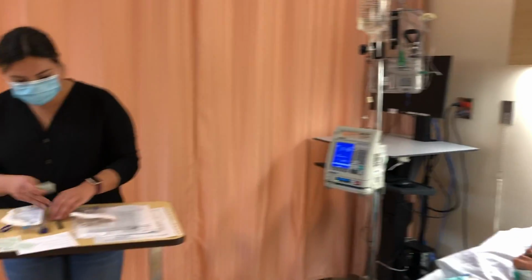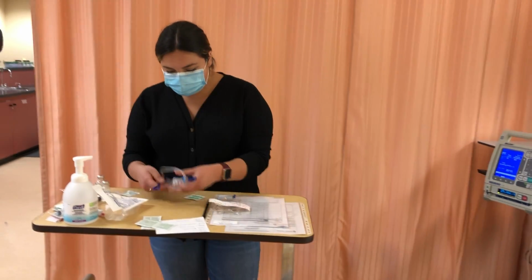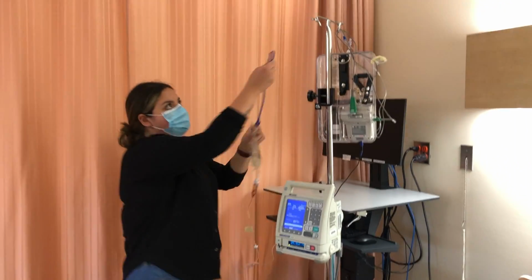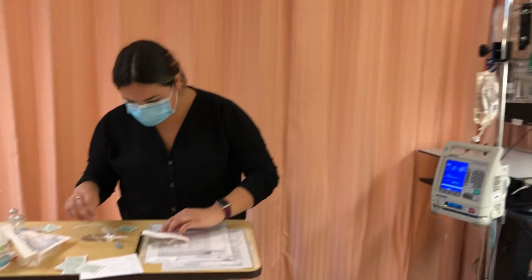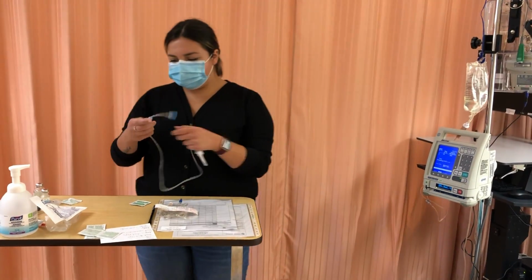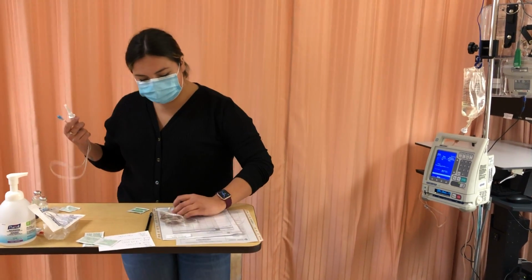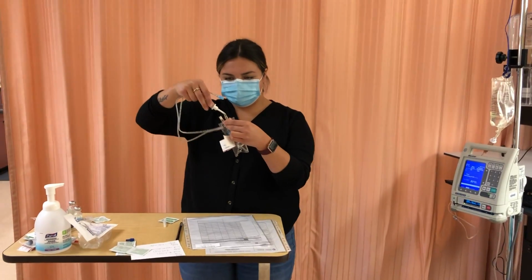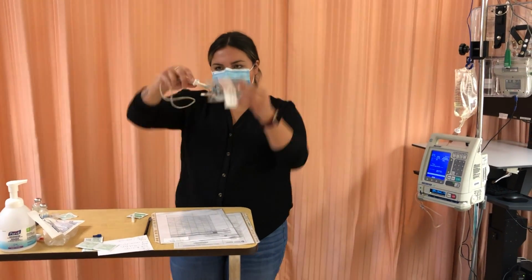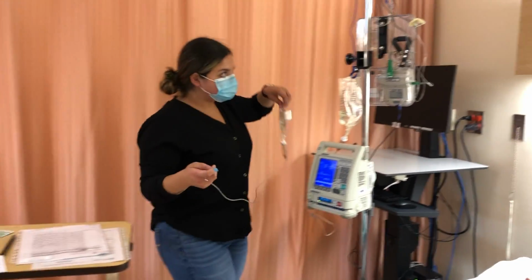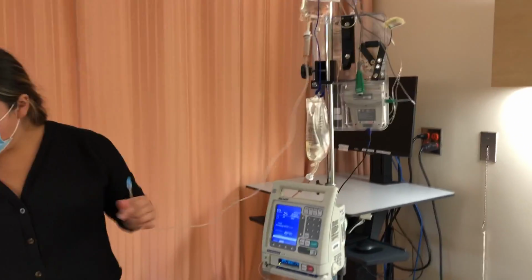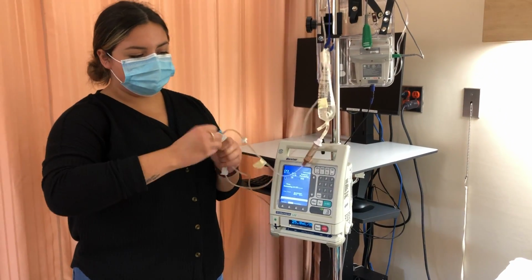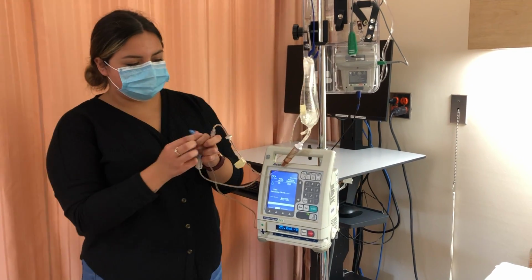So I'm going to prep my mini bag. We have the secondary set here. The blue hook is used to hang the primary line lower than my secondary. So that's hung. And using sterile technique, I'm going to spike my mini bag. Okay. I'm going to hang this up. And using an alcohol swab, I'm going to clean the port above the pump for 30 seconds. Allow that to dry.